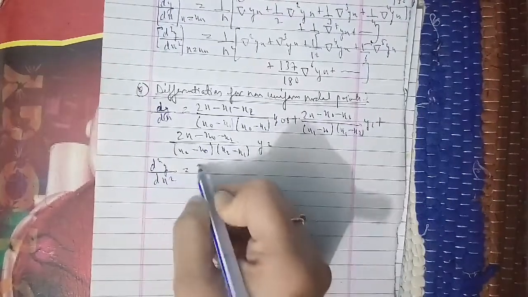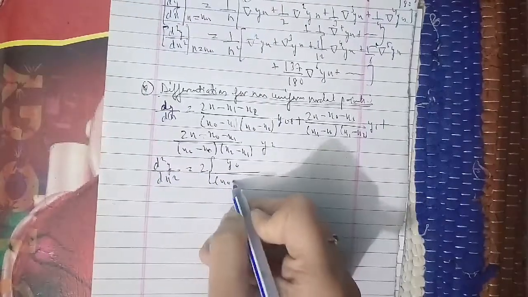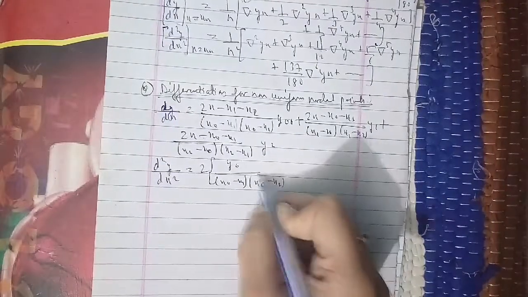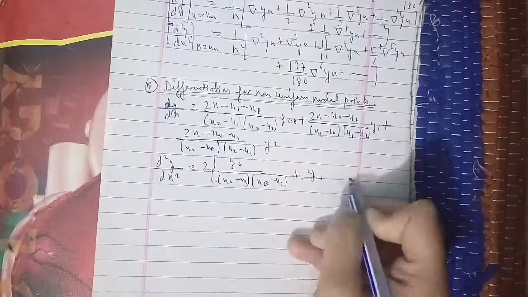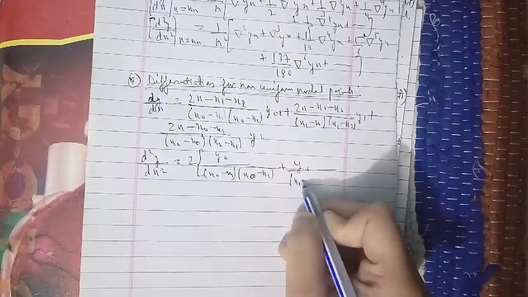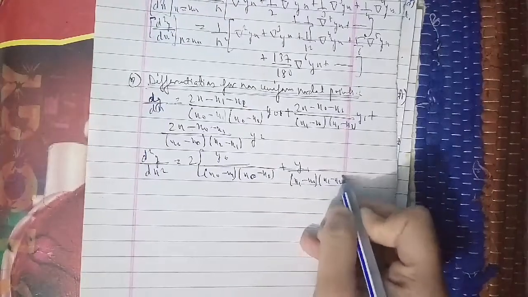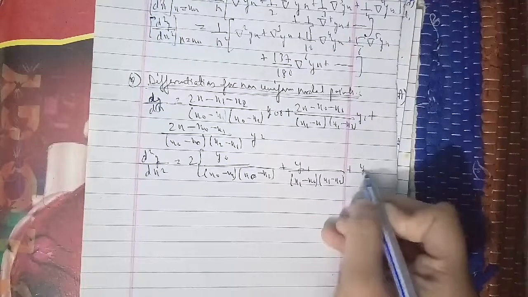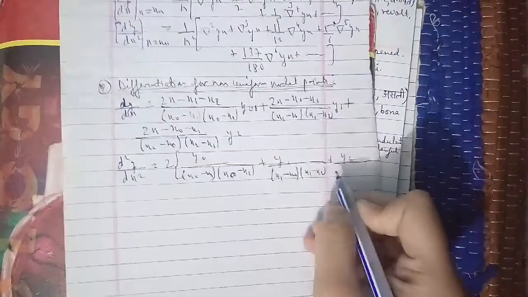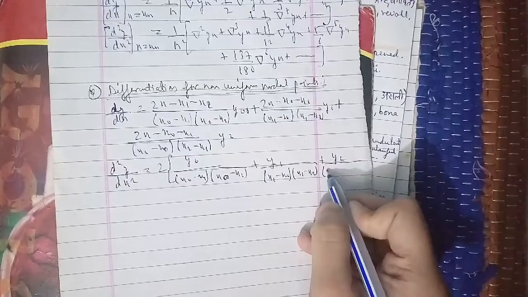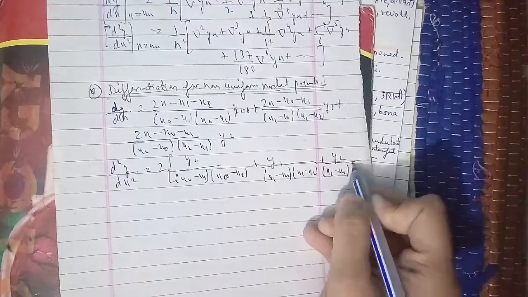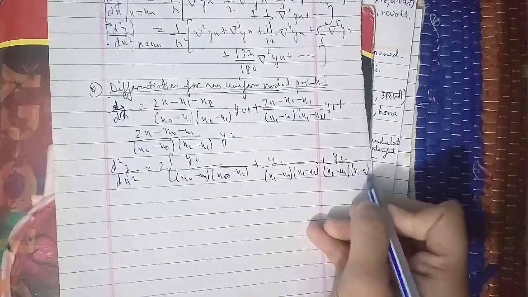For d square y upon dx square, it is equal to 2 times [y0 upon (x0 minus x1)(x0 minus x2) plus y1 upon (x1 minus x0)(x1 minus x2) plus y2 upon (x2 minus x0)(x2 minus x1)] that we have here.